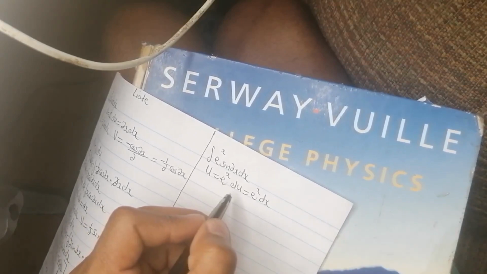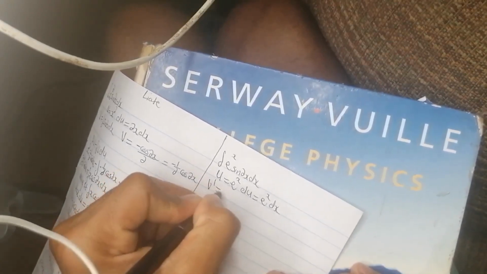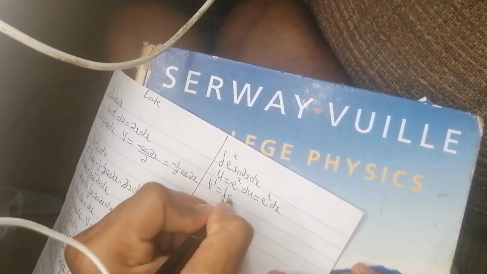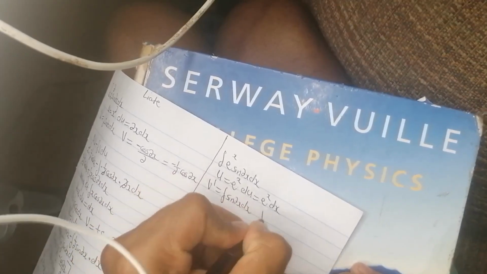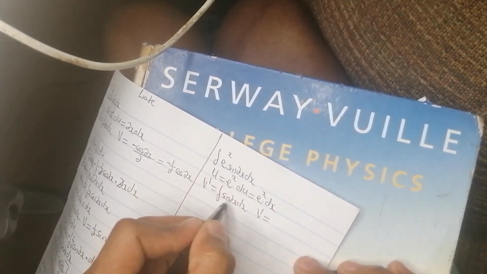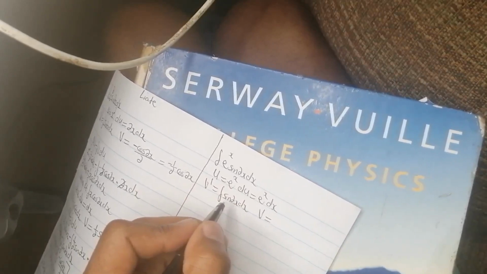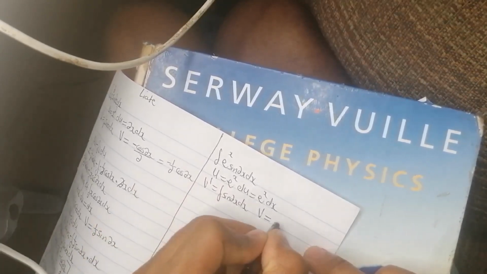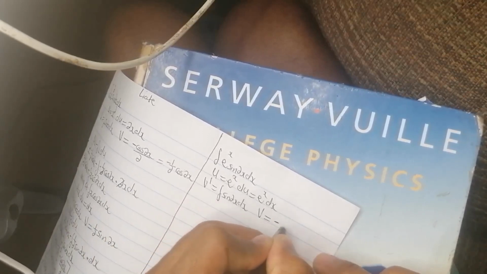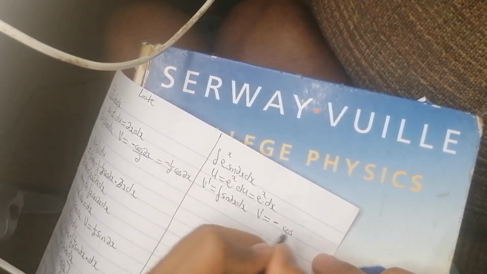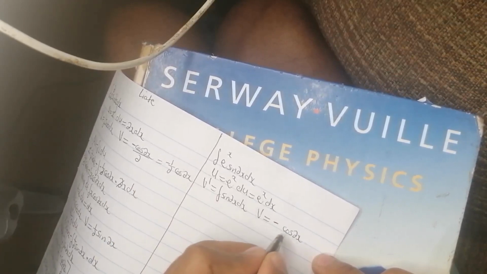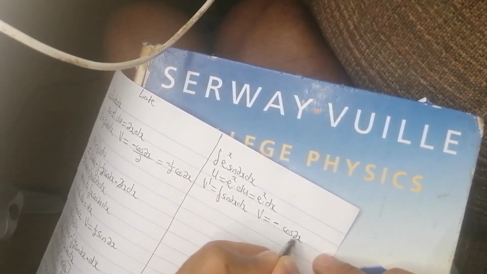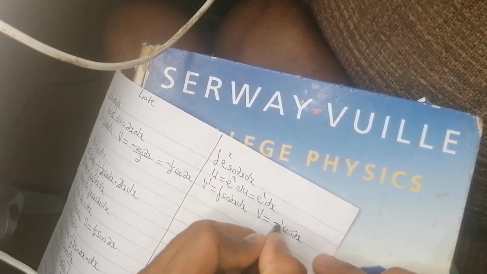Okay, that is fine. V prime is whatever is left, sine 2x dx, and v is the integral of this. Now I know that the integral of sine is negative cos. It's negative cos, hold the angle. Now divide by the angle. You differentiate the angle, you get 2, you divide by that 2, you'll get 1/2.